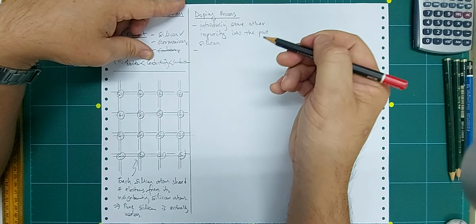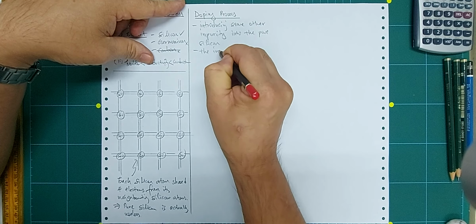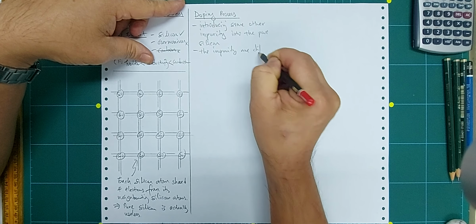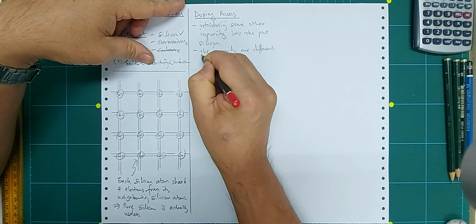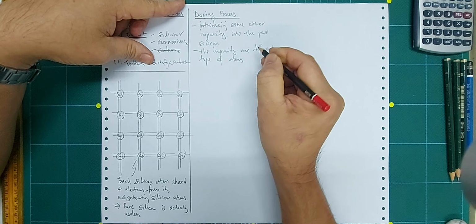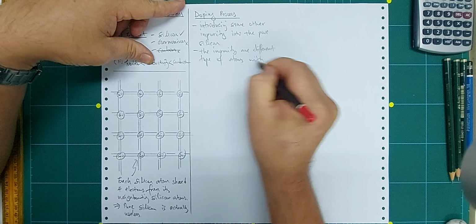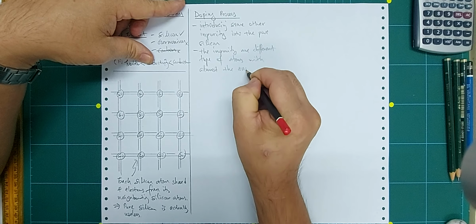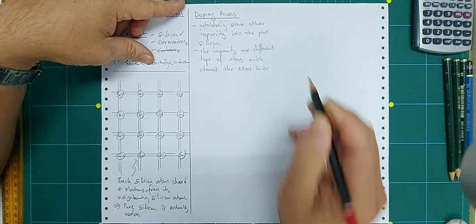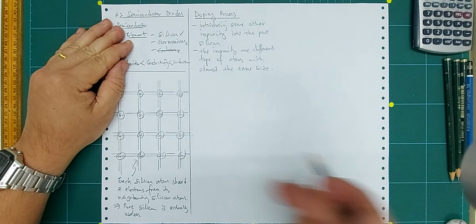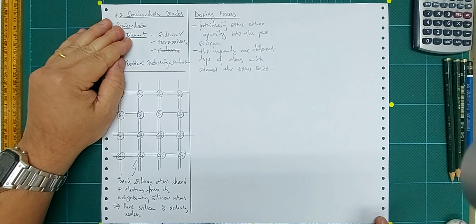Okay, the impurities are different types of atoms, with almost the same size. It cannot be too big. You cannot introduce hydrogen into silicon. Okay? It doesn't work that way.